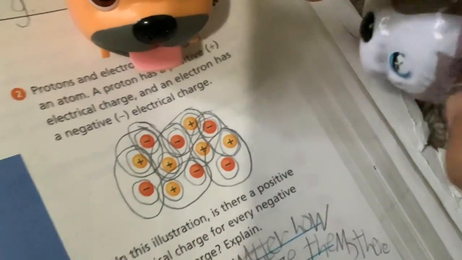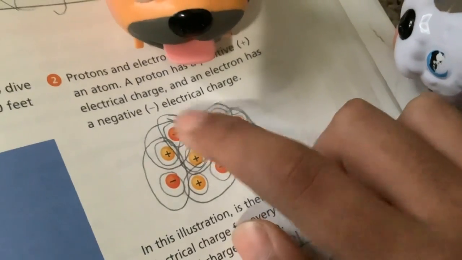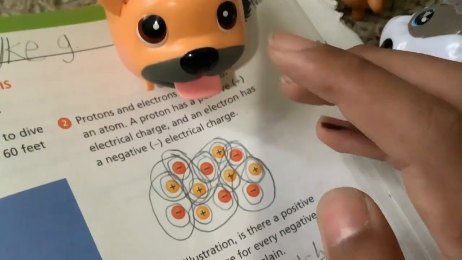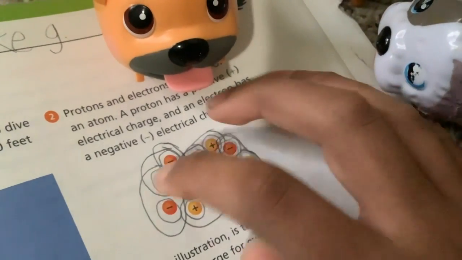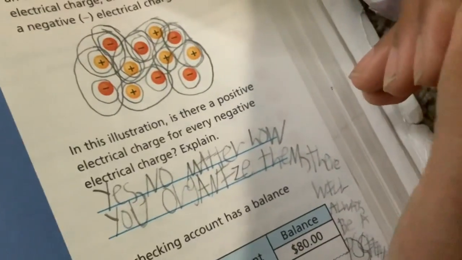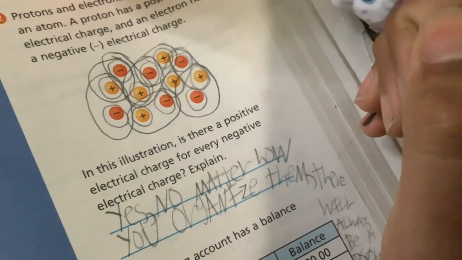Oh! Electrons have a negative charge. So the red circles are the electrons because they all have a negative charge. But the protons have a positive electrical charge. So the orange circles would be protons because they all have positive charges. In this illustration, is there a positive electrical charge for every negative electrical charge? Explain why or why not.